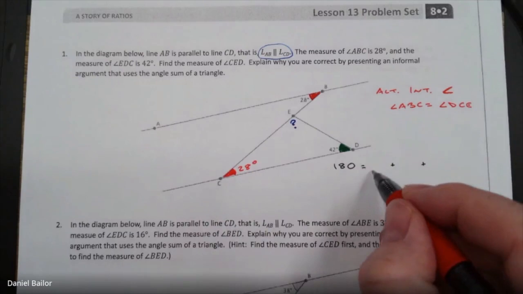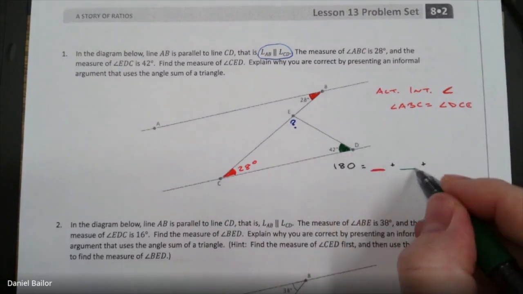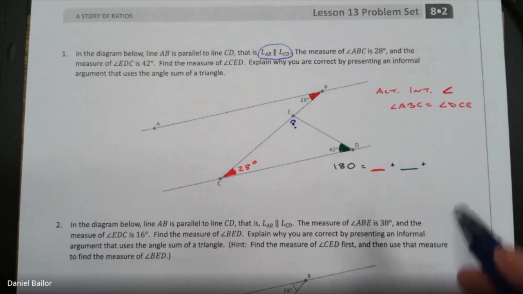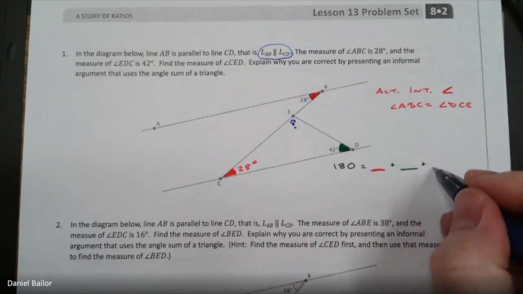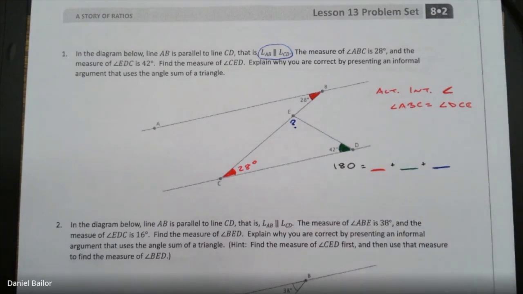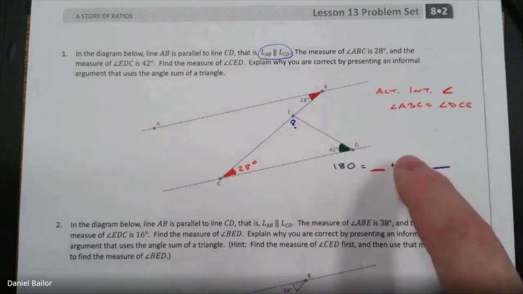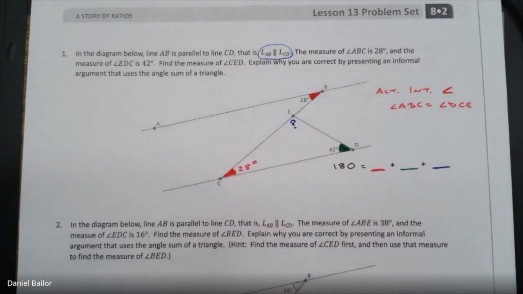So the red angle plus the green angle plus the missing blue angle equal 180 degrees. Red, green, and blue equal 180. We proved in the lesson today that it always has to equal 180.